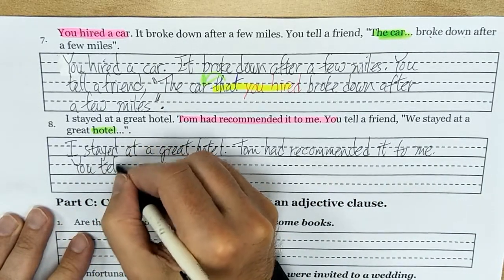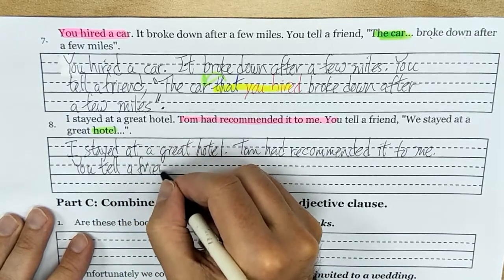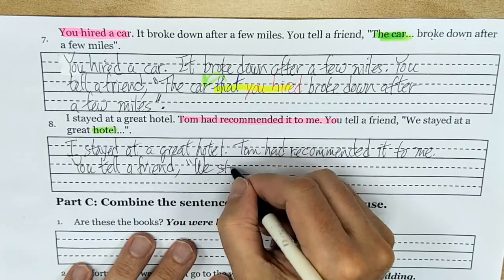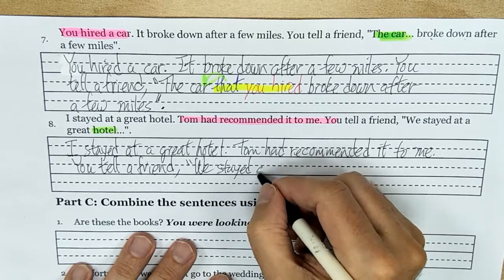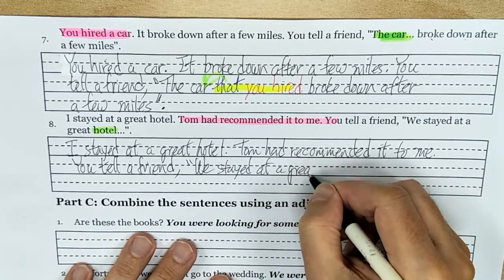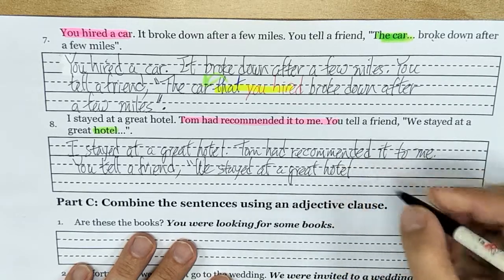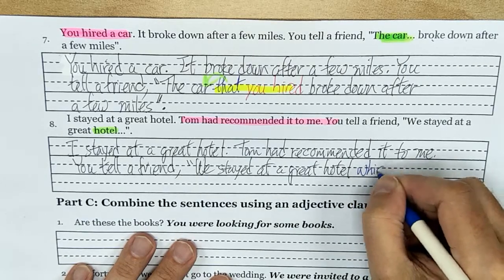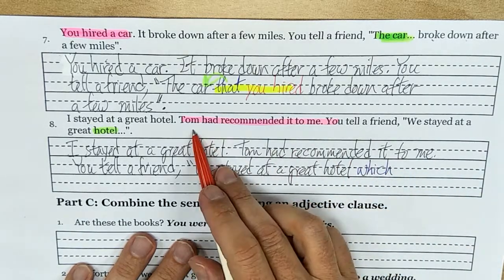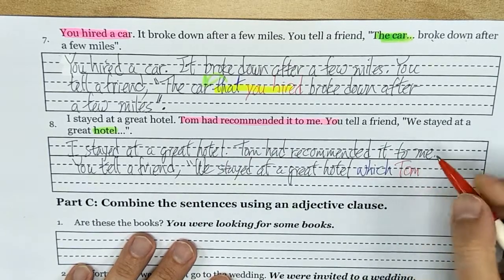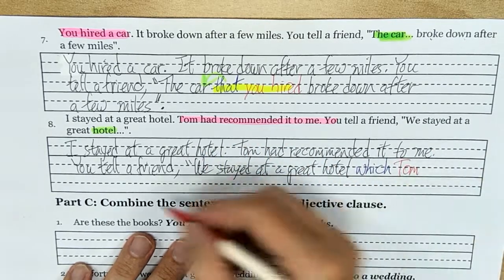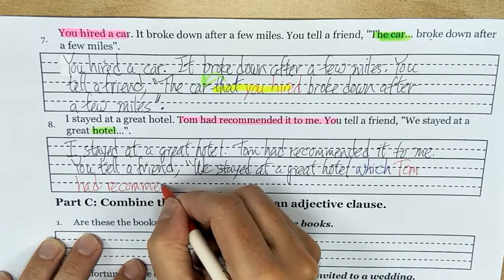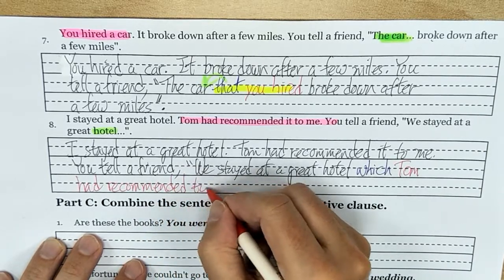You tell a friend, comma, quote, "We stayed at a great hotel," marker, that, or which, let's see if we can use which, subject, Tom, verb, had recommended, to me.